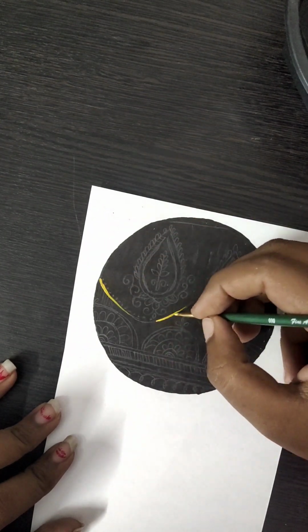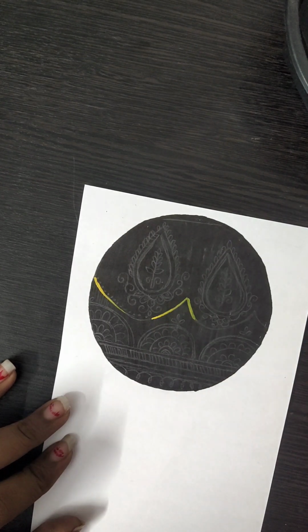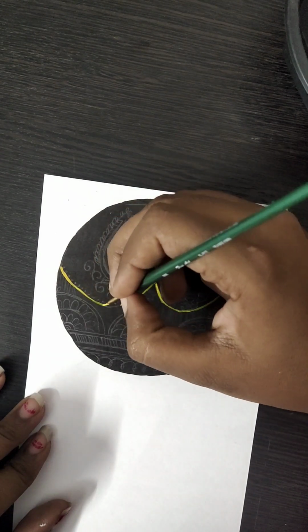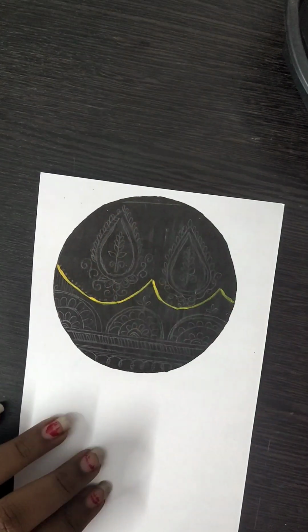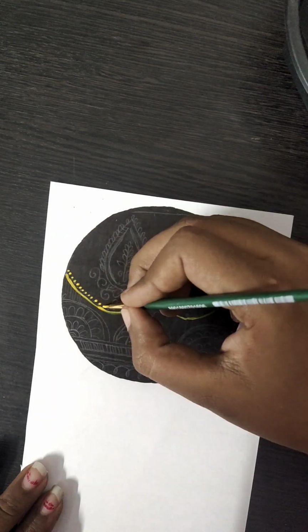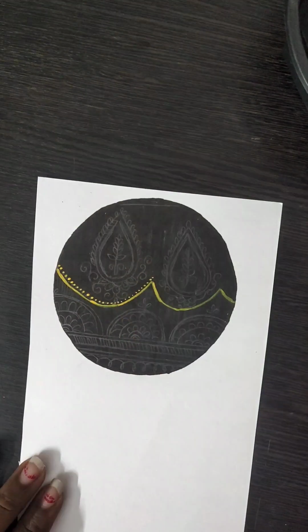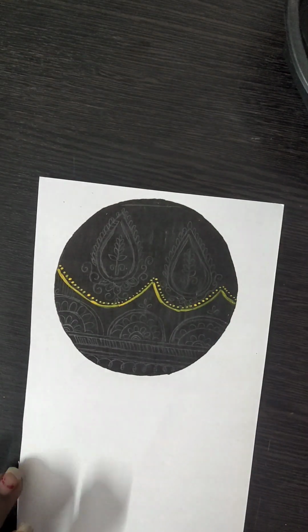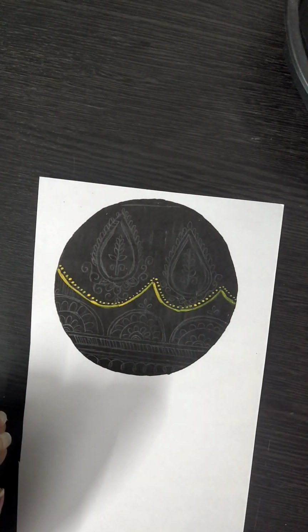I've completed my tracing work, the sample work, showing how my illustration is going to look. So I'm going to paint it. I have taken a yellow paint because it matches with the black really well, and it will give a bright, contrasting color.